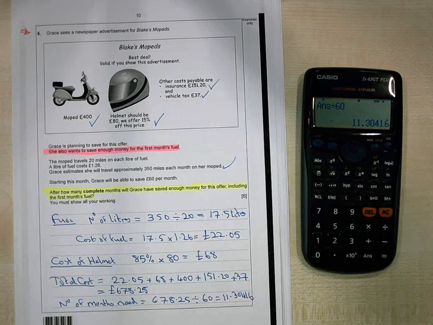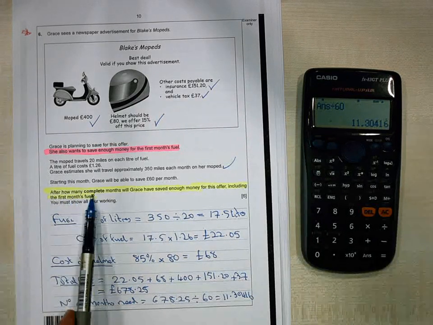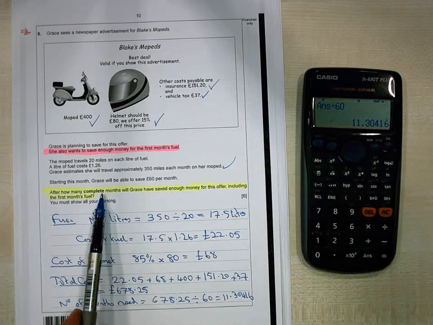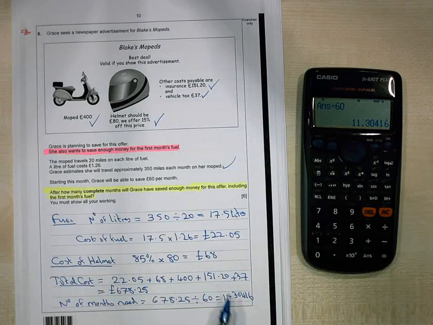Now, let's check. Does that answer the question? After how many complete months? No, it doesn't. Because she's only putting 60 quid in once a month. She's not going to have 0.30416. So 11 months, she's not going to have enough.